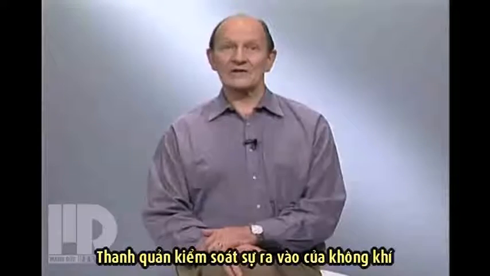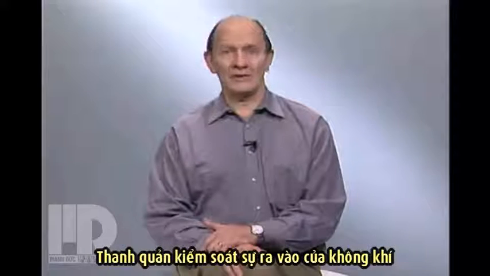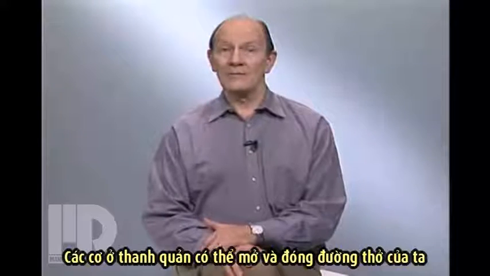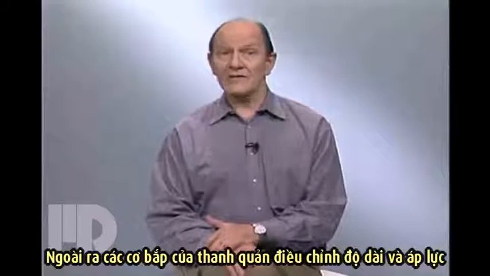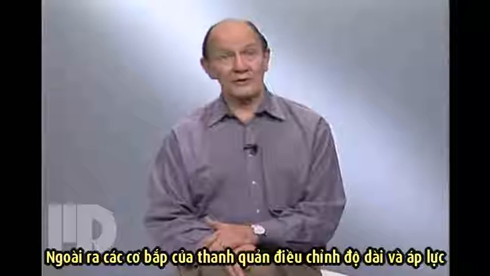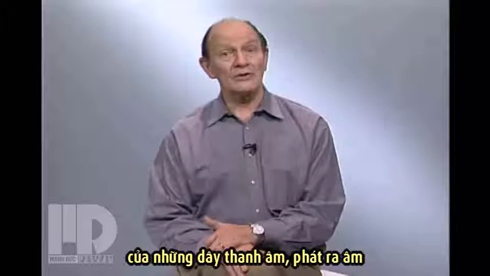The larynx controls the passage of air into and out of the trachea. The muscles of the larynx can both open and close the airway. In addition, the muscles of the larynx adjust the length and tension of the vocal folds, leading to the production of voice sounds.